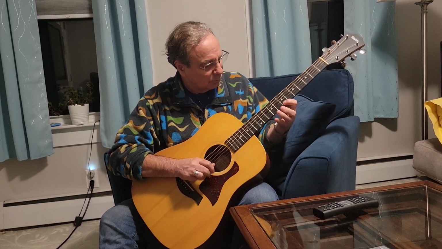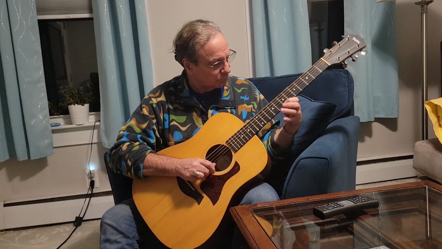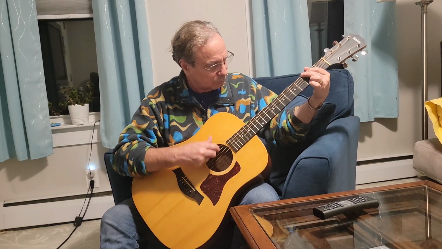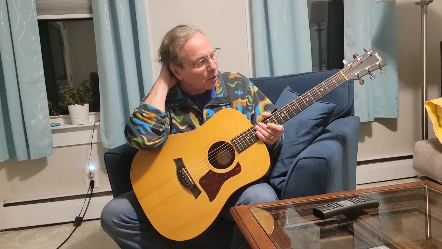I'll do F sharp. I raised it. So it's F sharp, G, and there's my root note. So I think home base should always be to figure out C.